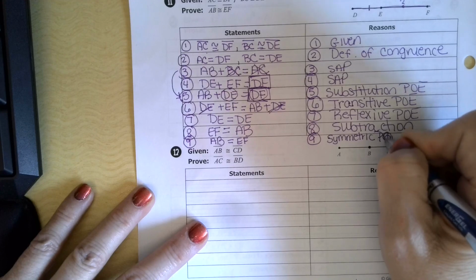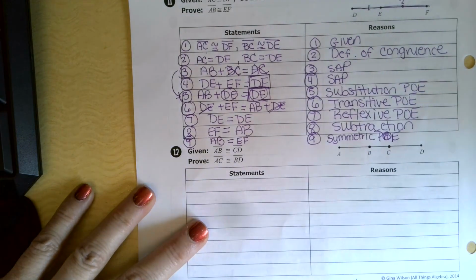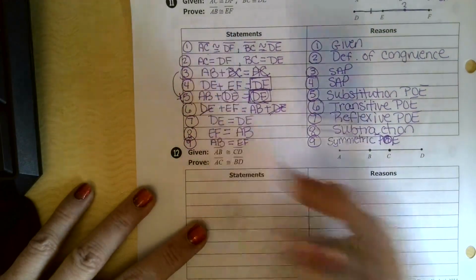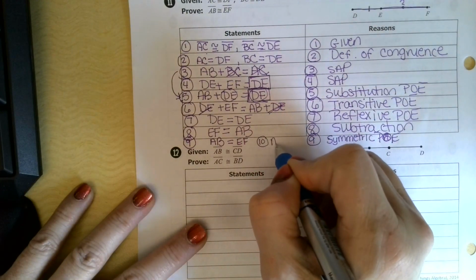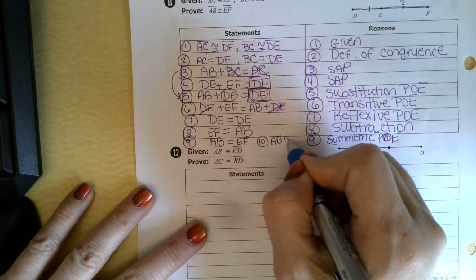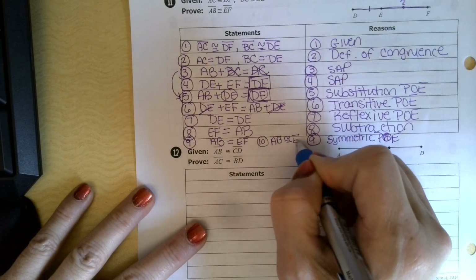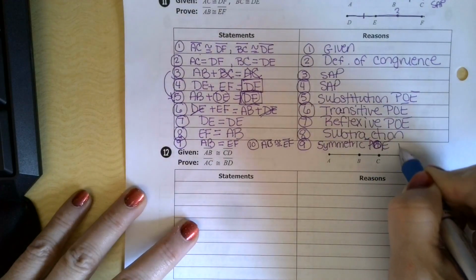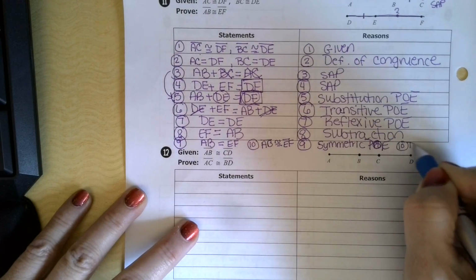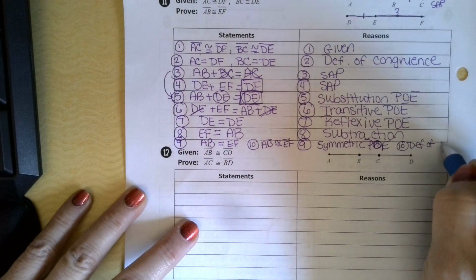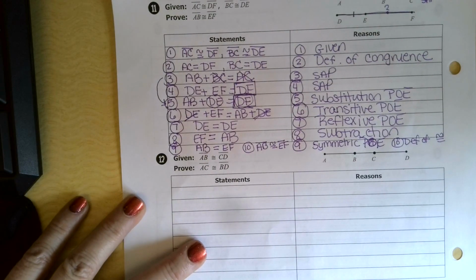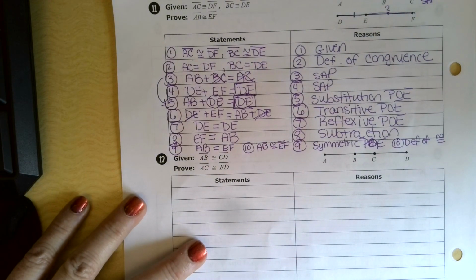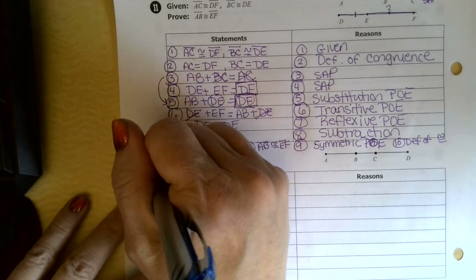Just POE. There we go. And then we have to end up with congruent. I'm going to squeeze that step in right here. We're going to say AB segment is congruent to segment EF. And then reason 10, we are going to say definition of congruence. I love adding those extra steps in because I think it's a good idea for you to see them. Okay, we're going to do this one in class.